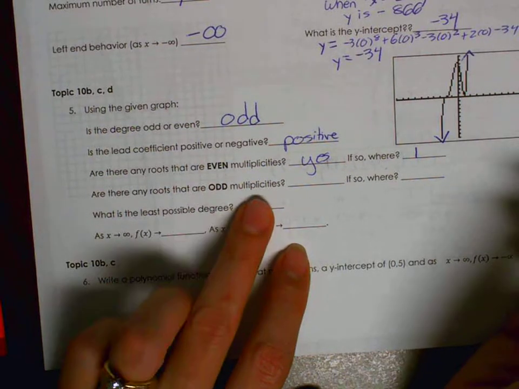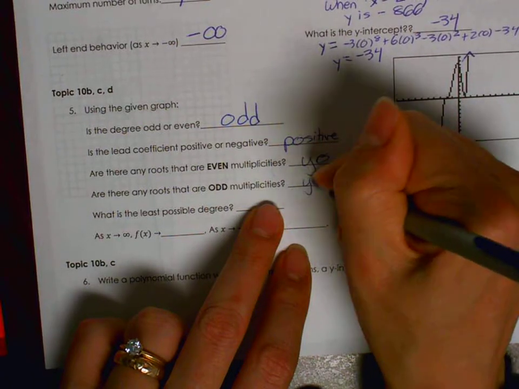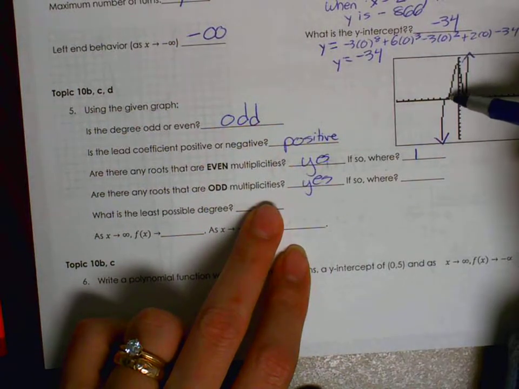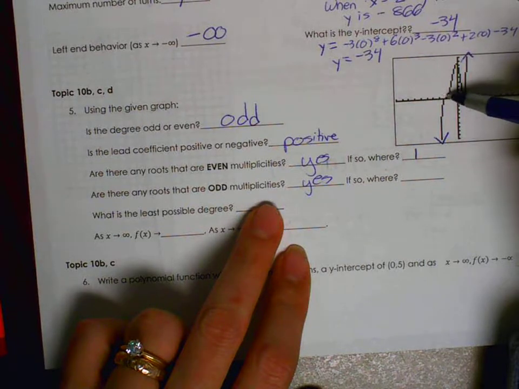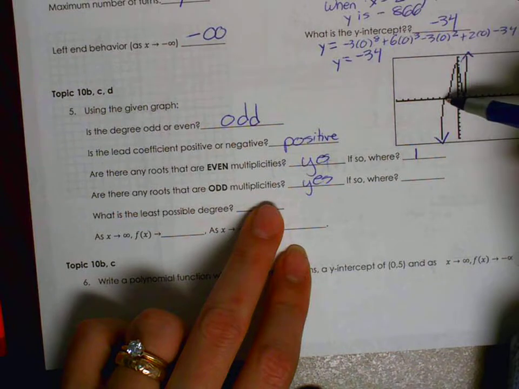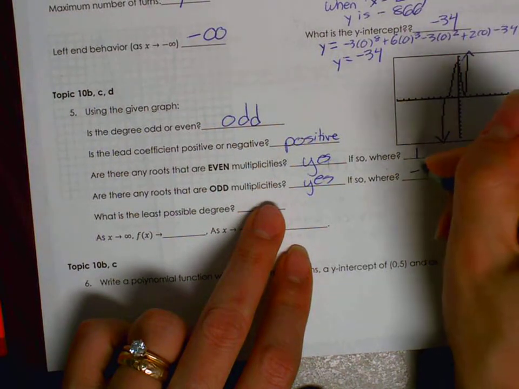And then it asks me, are there any with odd? So that's a point of inflection. So yes, that's kind of here. It doesn't go straight up. You can see it kind of does a little waver, and keeps going. It doesn't bounce and go back down. It doesn't reverse direction, but it has a little inflection there. So yes, right there at -2.